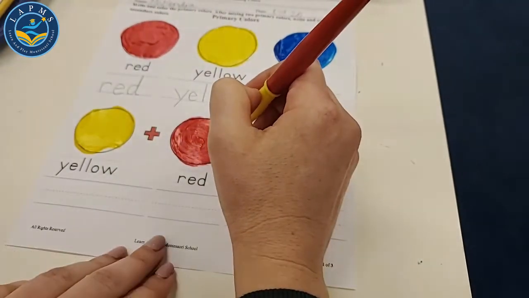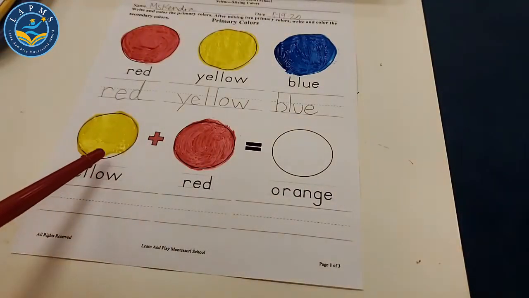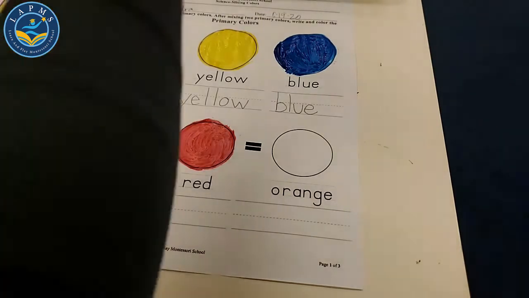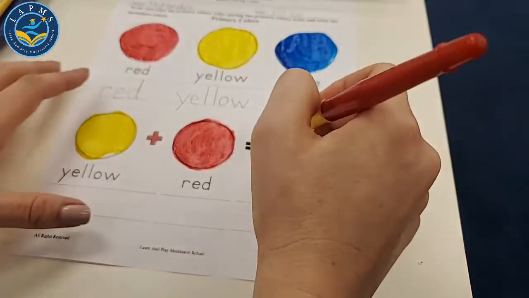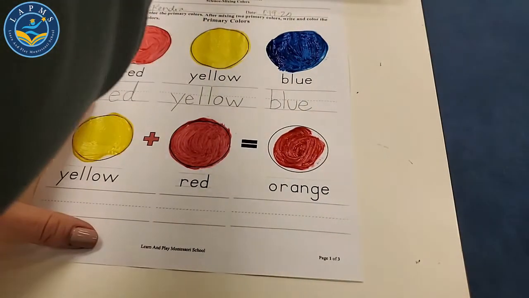I have my red circle red. Now I have yellow and red. We need to put them together, see what we're going to get. Let's do that now. So here's my red, and we're going to mix it with yellow.